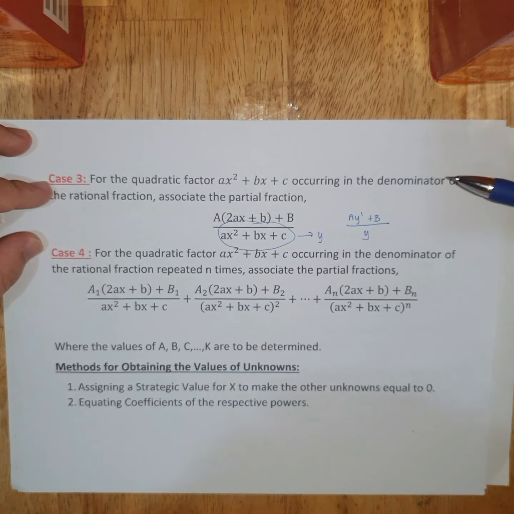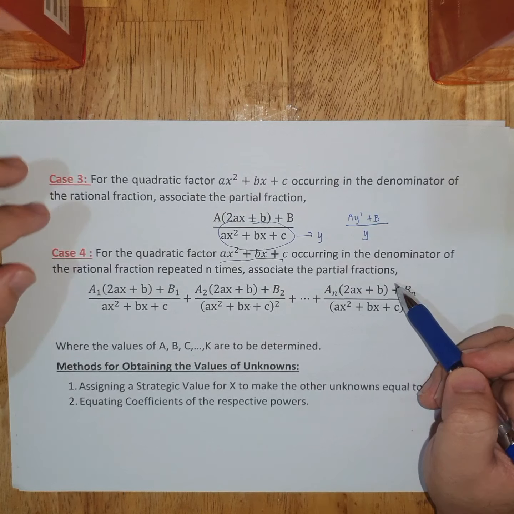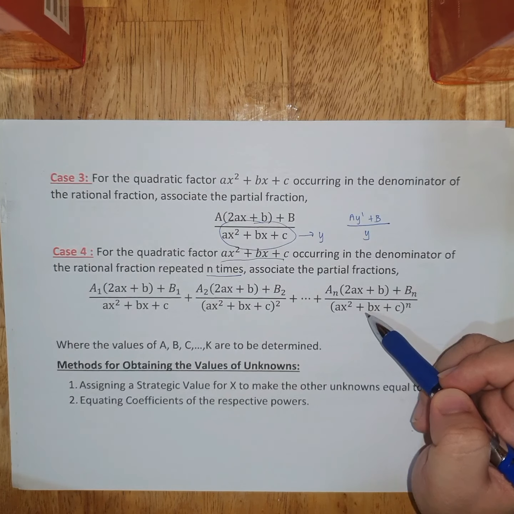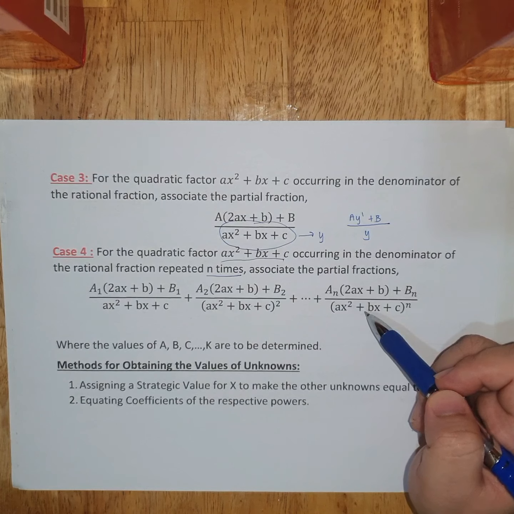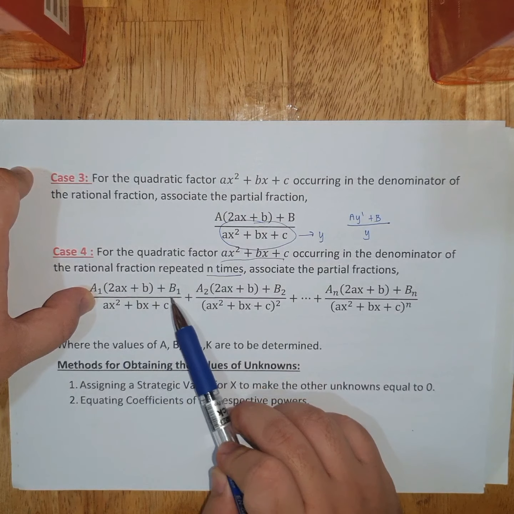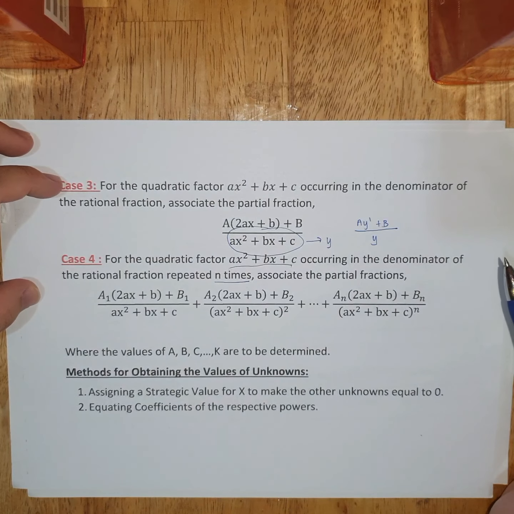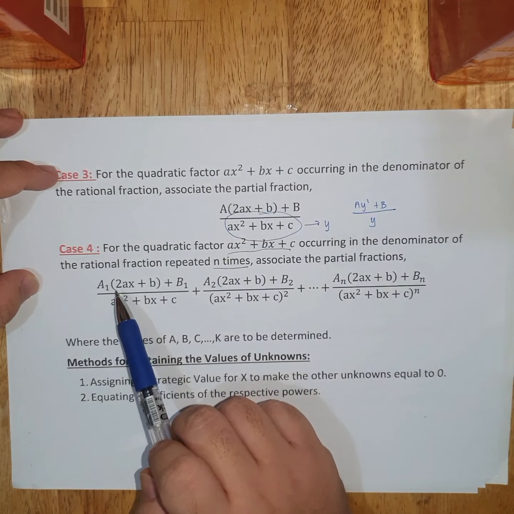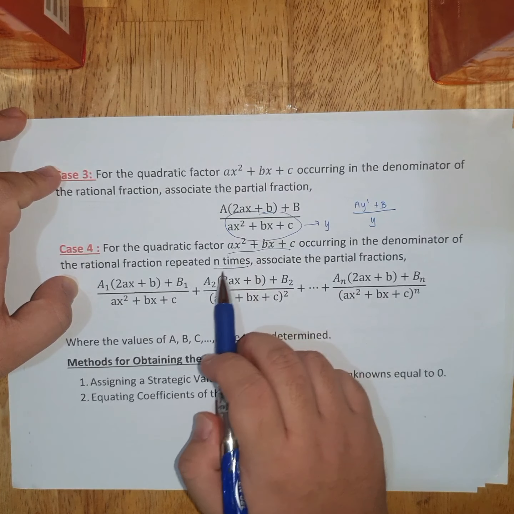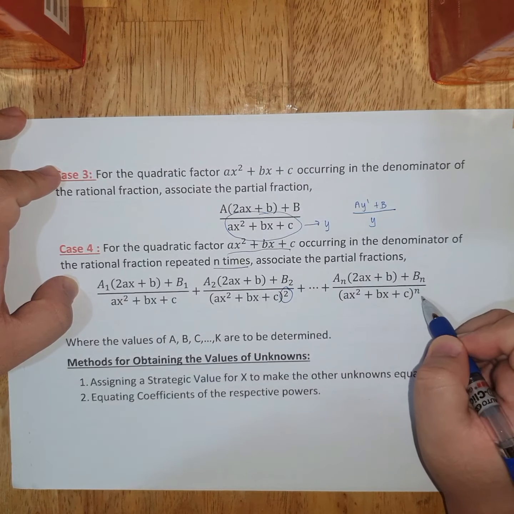Okay. So, for case number 4, it says, for the quadratic factor, so the same factor occurring in the denominator of the rational fraction repeated n times, associate the partial fractions. So this is the same as case number 2 that we did last time. What we do is, for the first one, just the first degree, and then however many times it repeats, that is how many terms we have. Okay? So again, the one on top is multiplied by the derivative of what is in the denominator. So the values should be the same. What changes is the degree here.